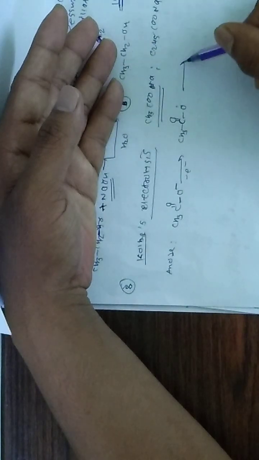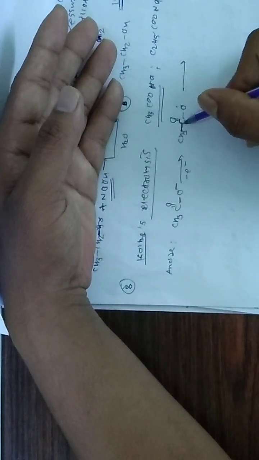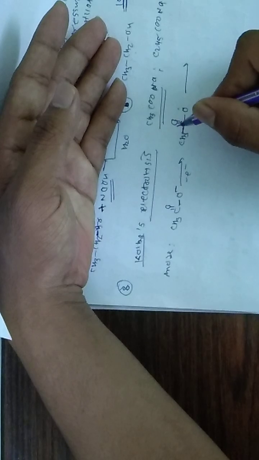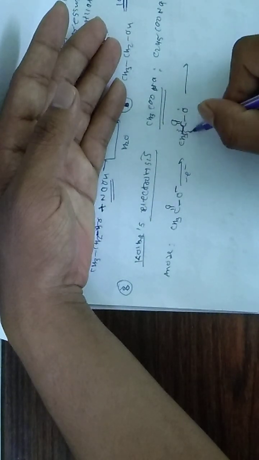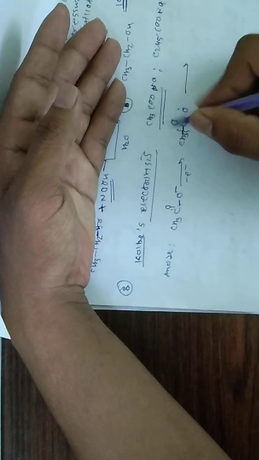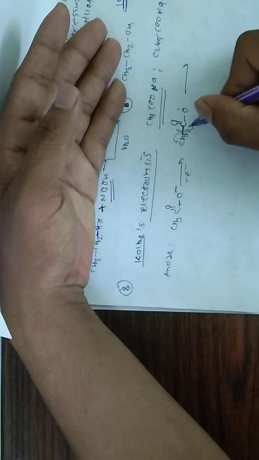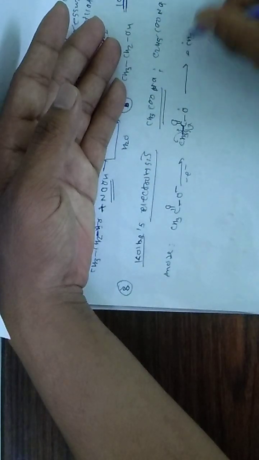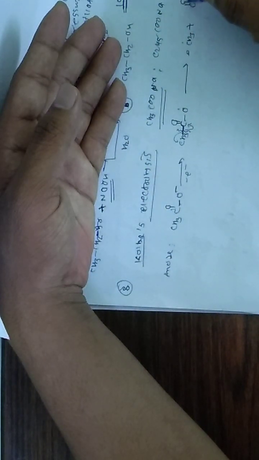Decarboxylation occurs. So how? By homolytic cleavage of the bond between that carbon and that carbon. Homolytic cleavage means what? This bond has two electrons. One electron goes to that carbon, one electron goes to that carbon. And what will form? One radical is that, and another is a C double bond O radical. And these two adjacent radicals form a bond and evolve CO2 as a gas.